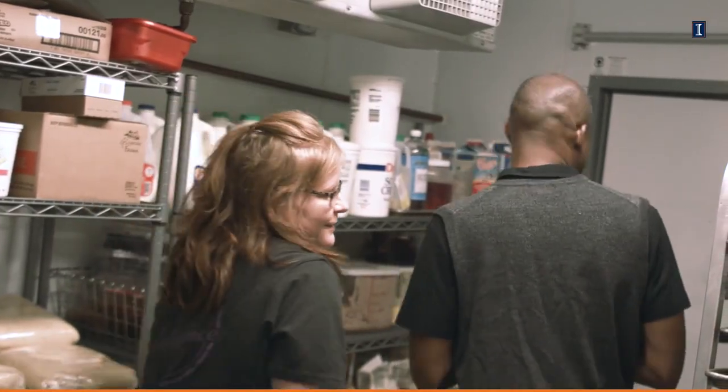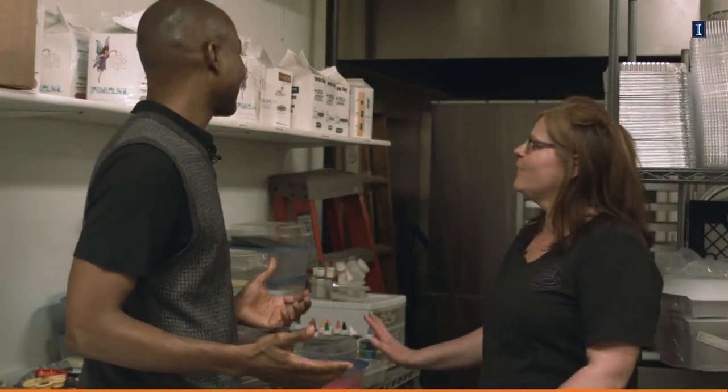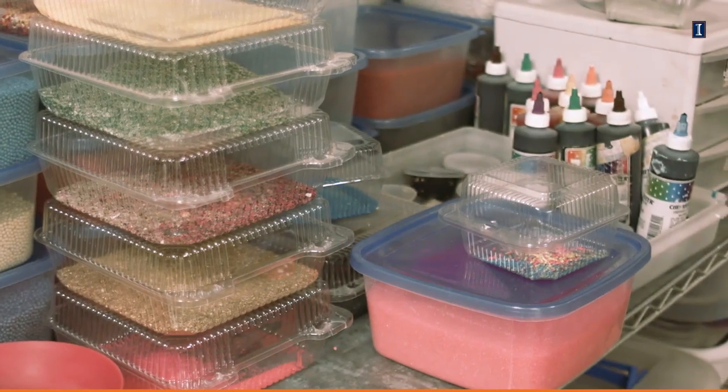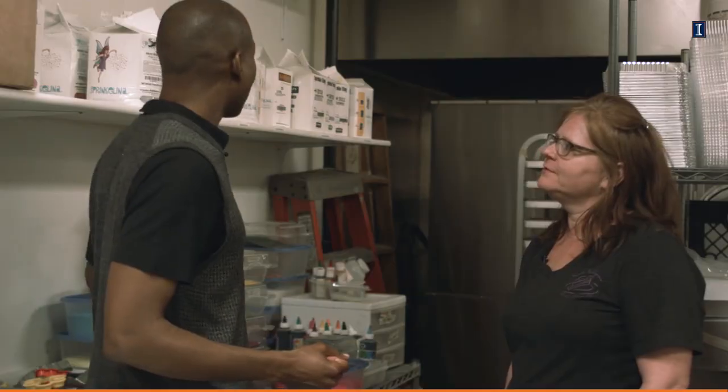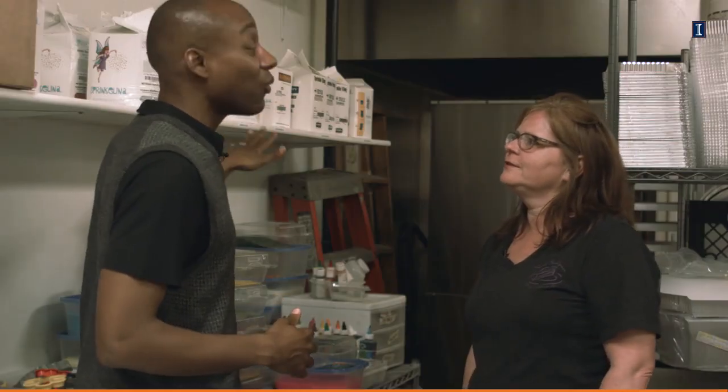All right, what do we have here? It looks like it's sprinkles, sprinkles, and more sprinkles. These are all of our sprinkles for all the holidays, decorating all the cookies and the cakes. So how long did it take you to accumulate all of these sprinkles? Probably about a year. All right, well, they all look wonderful. So let's move on now to the refrigerator.